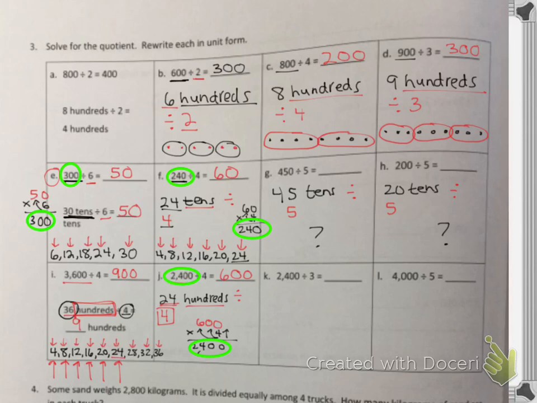Awesome. All right. I'd like for you to try K and L on your own. All right. And I'm going to set you up, though, for success. 24 hundreds divided by 3 here. All right.